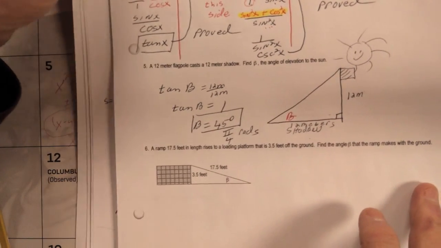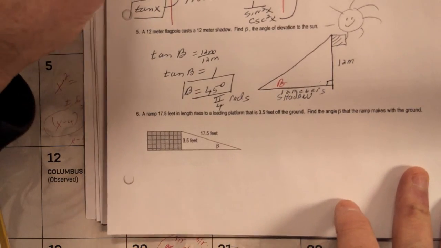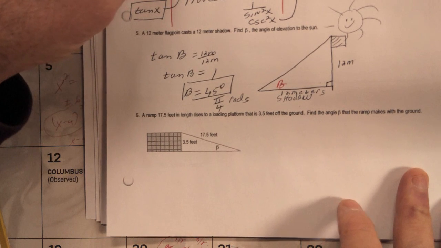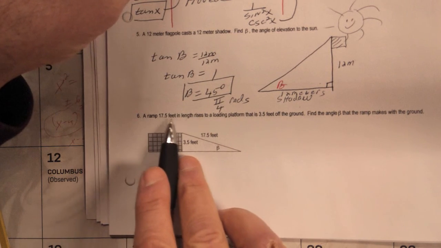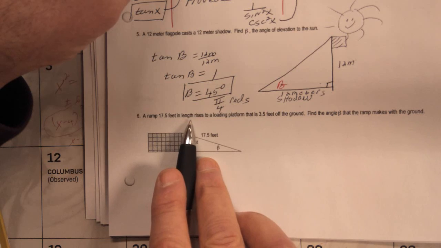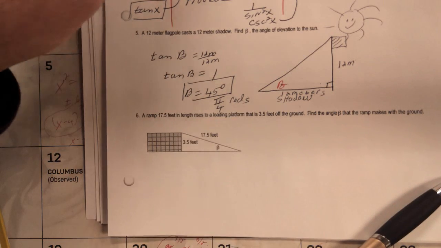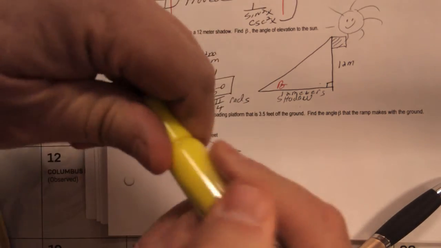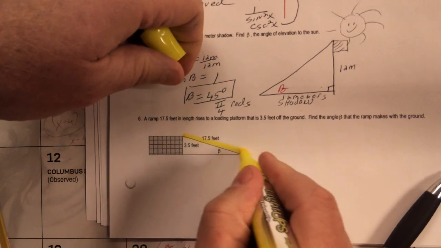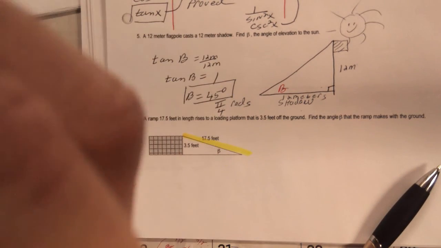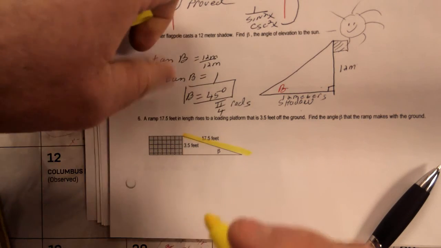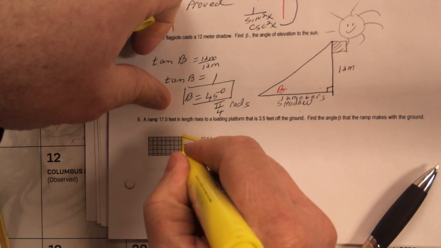And our last problem for today deals with another trig function, finding the angle. It says a ramp is 17.5 feet in length. Here's the ramp labeled for you. It rises to a loading platform that's 3.5 feet off the ground.